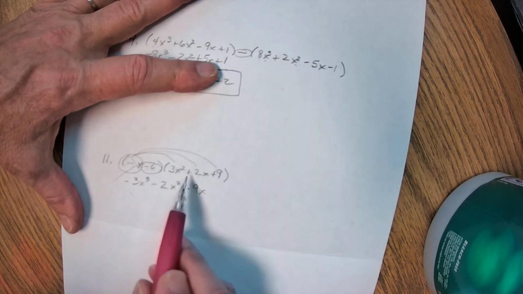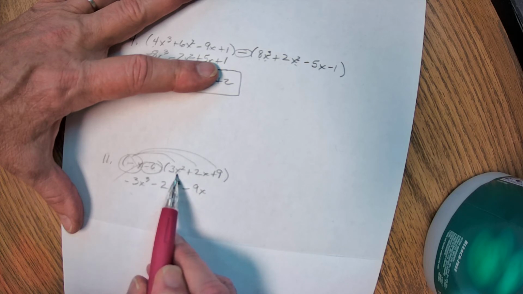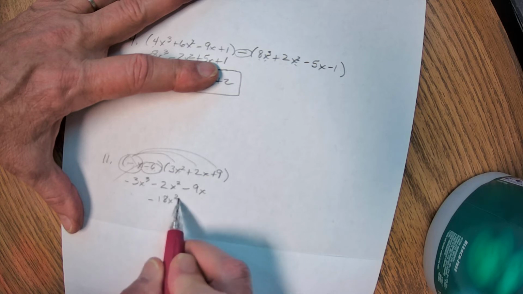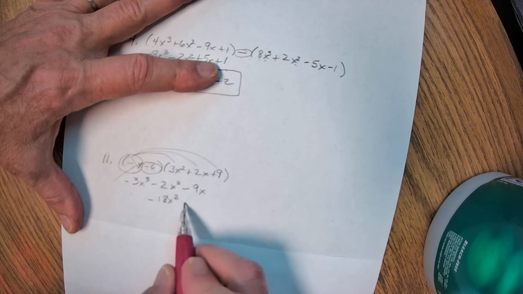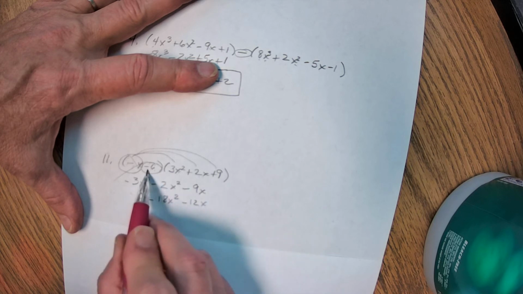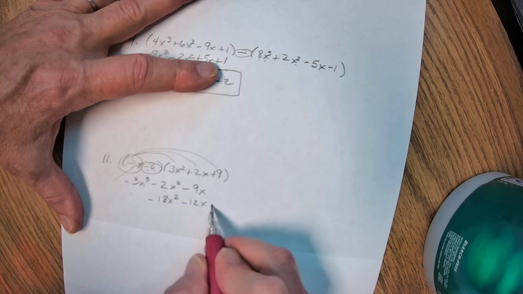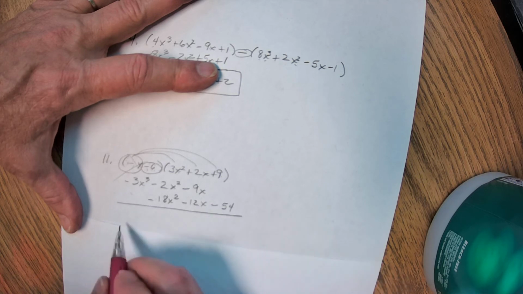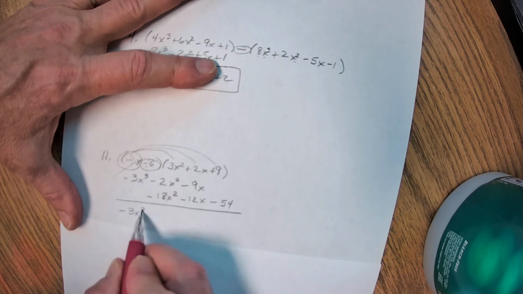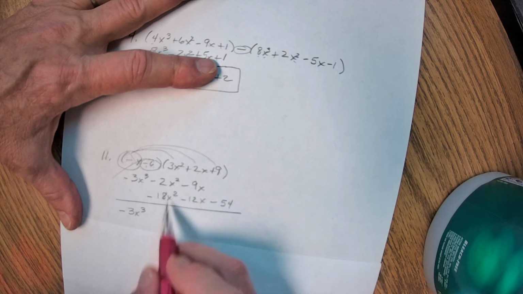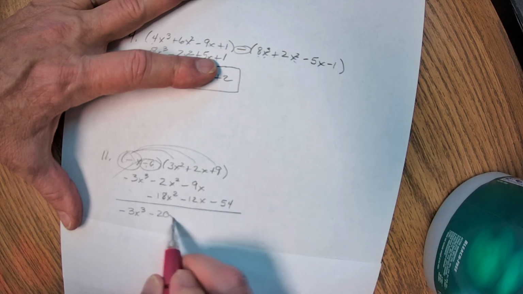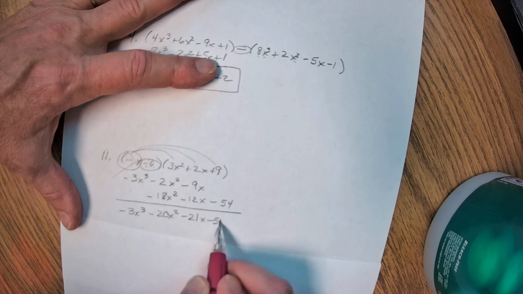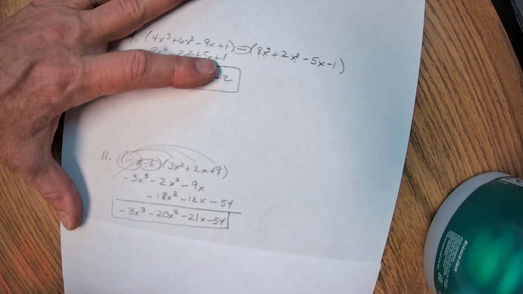So I have negative 6 times 3x squared is negative 18x squared. Negative 6 times 2x is negative 12x. And negative 6 times 9 is a negative 54. And now I'm just going to add these two together. And it's easy because I've already lined up all my like terms. This would be negative 20x squared and negative 21x minus 54. And that's my final answer.